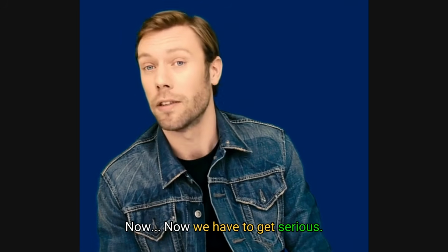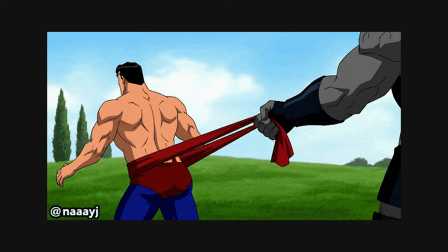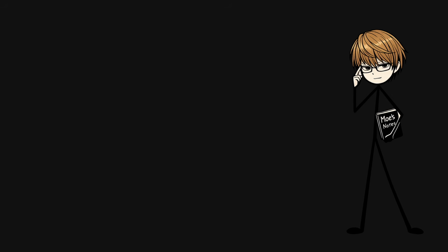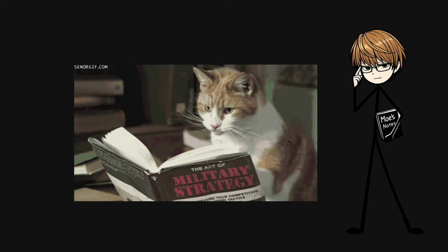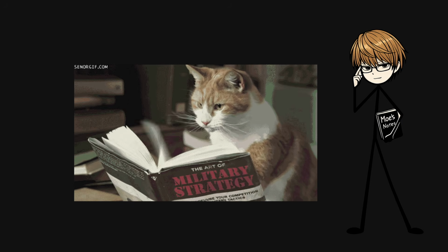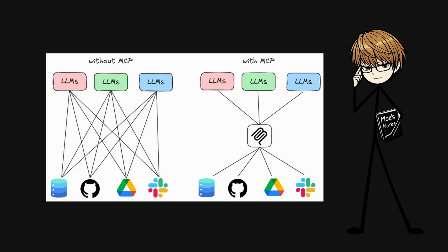Now we have to get serious. Before we get to step 5, you should be familiar with MCP or Model Context Protocol. Read documentation on it and see how it works. AI needs to be able to connect to external data and tools, so it is important that you are familiar with MCPs.